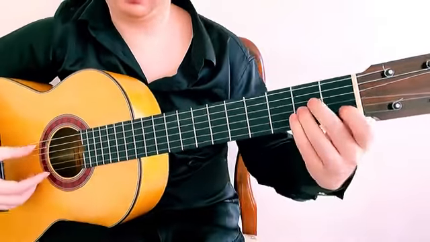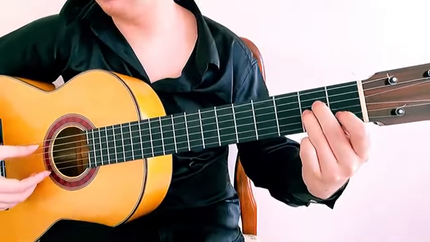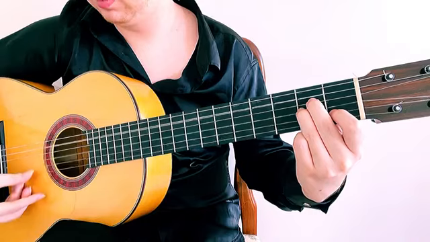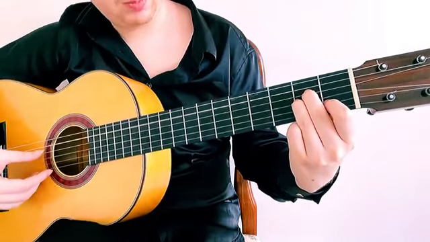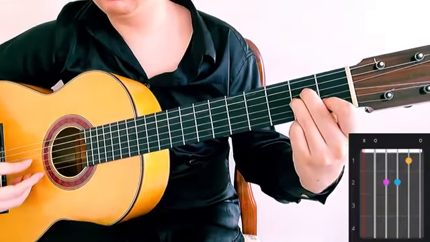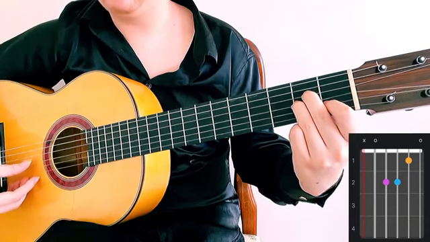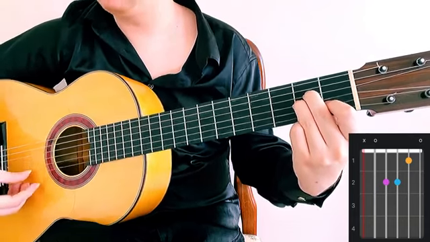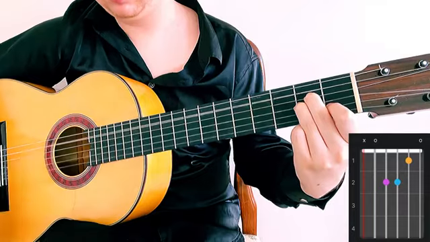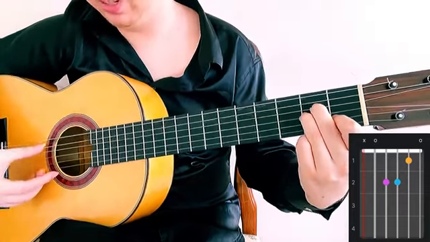So let's break down the chord voicings I'm using. So here's our very basic A minor. So that's middle finger, 2nd fret on the D string, ring finger, 2nd fret on G, pointer finger, 1st fret on B, and we play these 5 strings from the A string down.